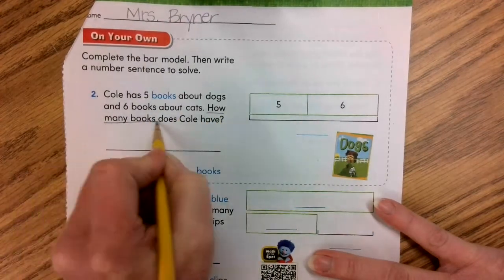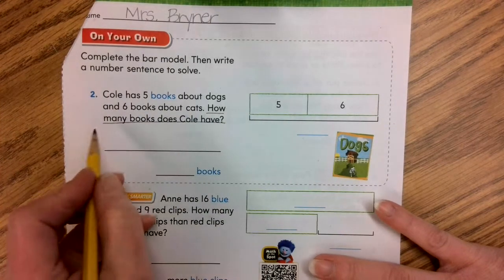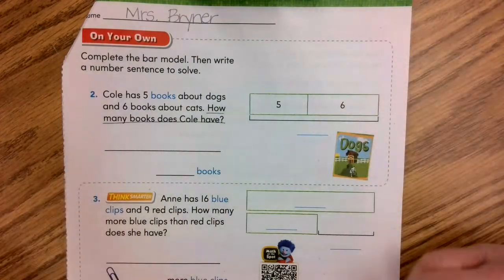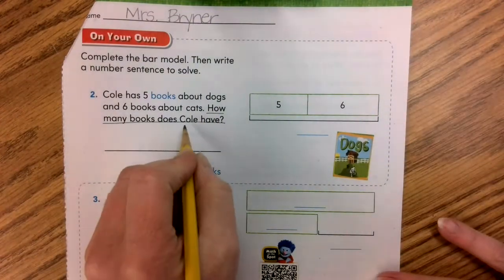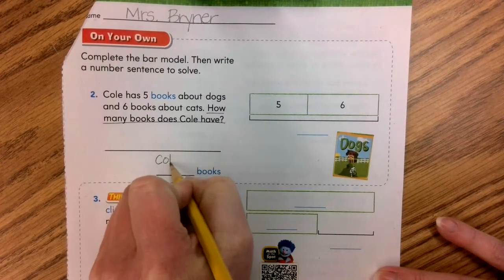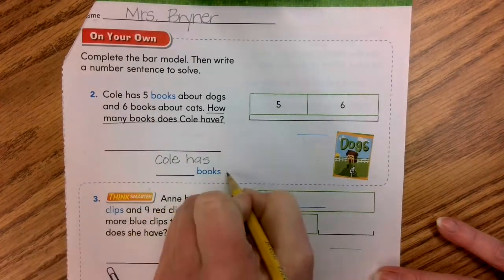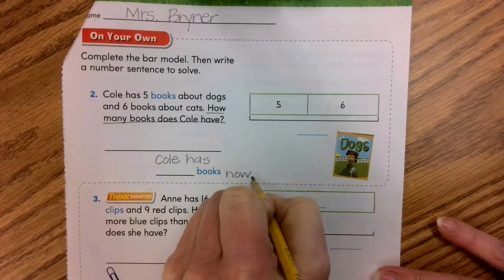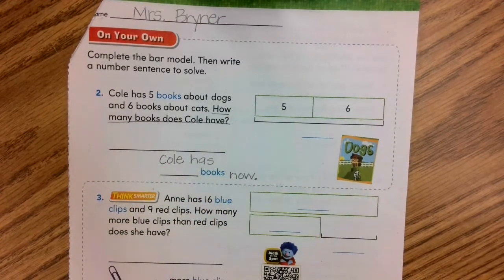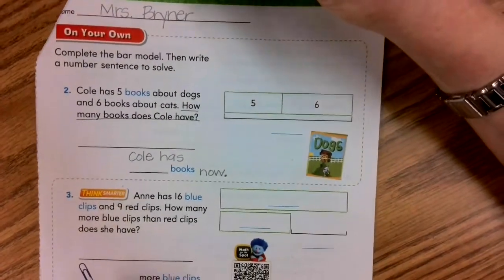Let's underline this question. It says, how many books does Cole have? Okay, and it doesn't say now, but how many books does Cole have? So they mean now. So for our complete sentence, we're going to say, Cole has blank books now, period. Capital C on Cole, period at the end. Go ahead and hit pause and finish that problem.